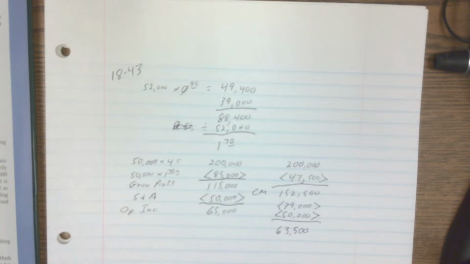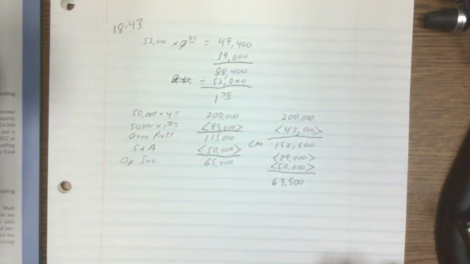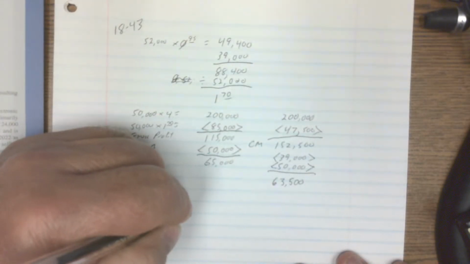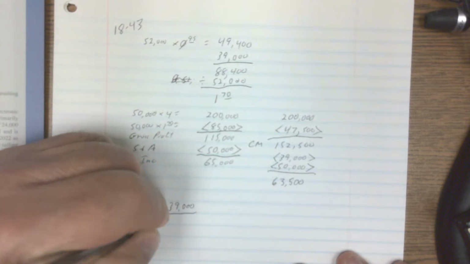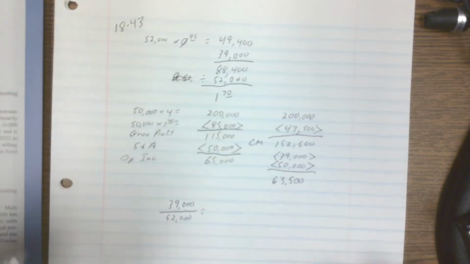So what's the reconciliation on this? They asked for the reconciliation. Because what you've got here is the 39,000 in fixed cost divided by the 52,000 that we produced.